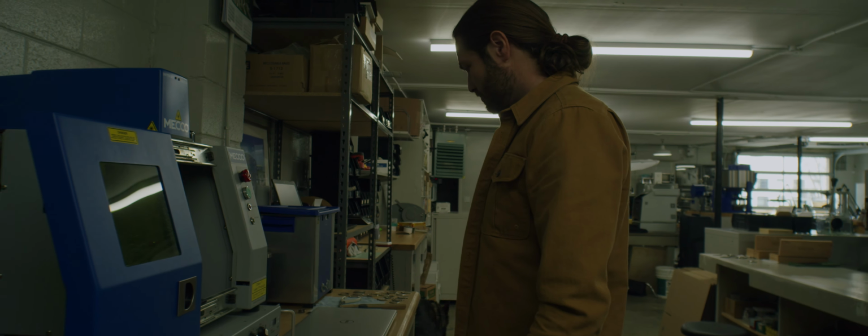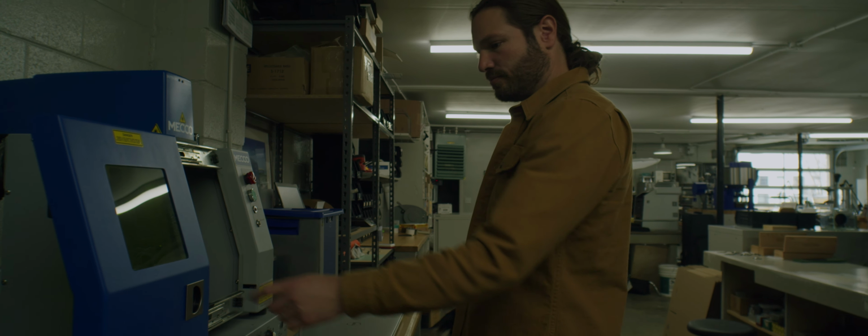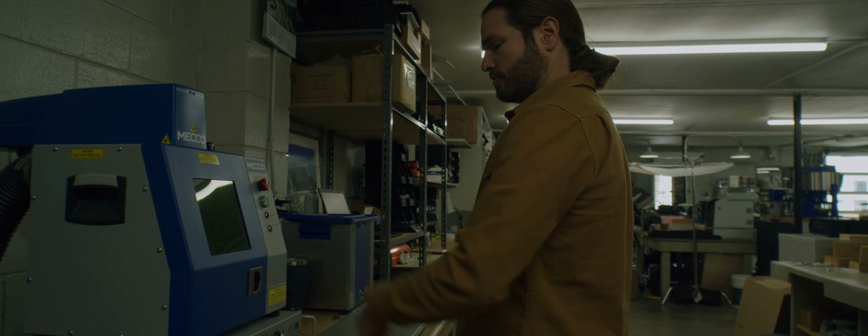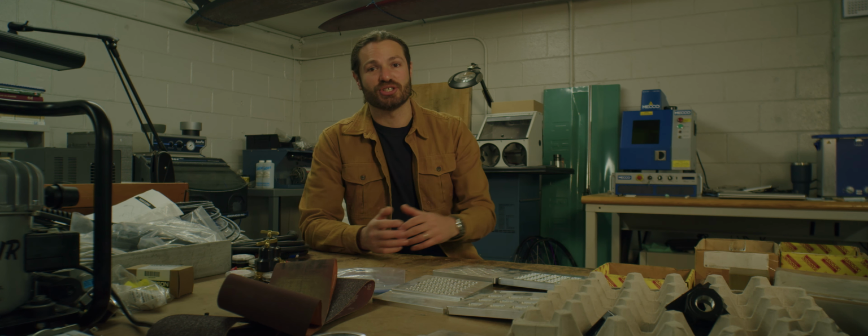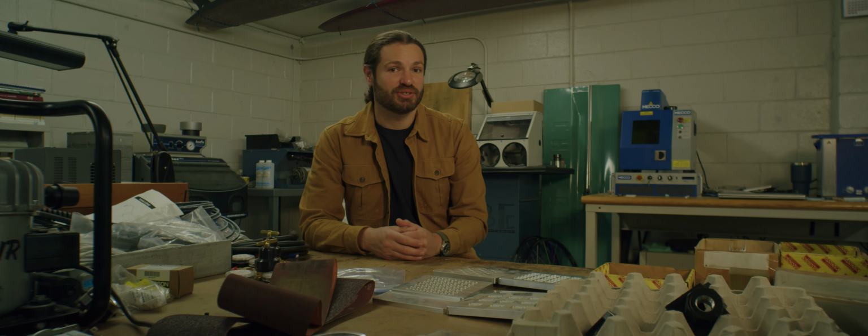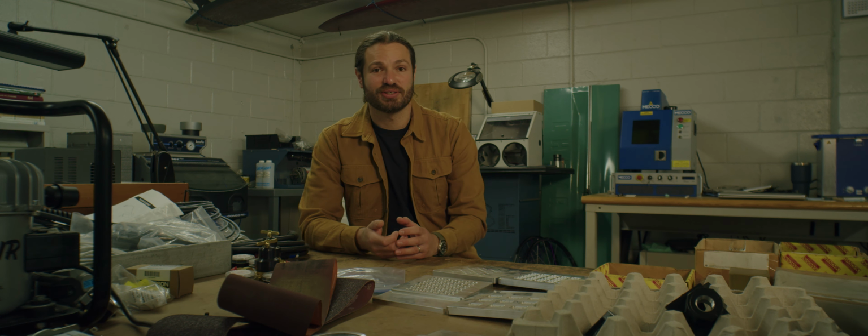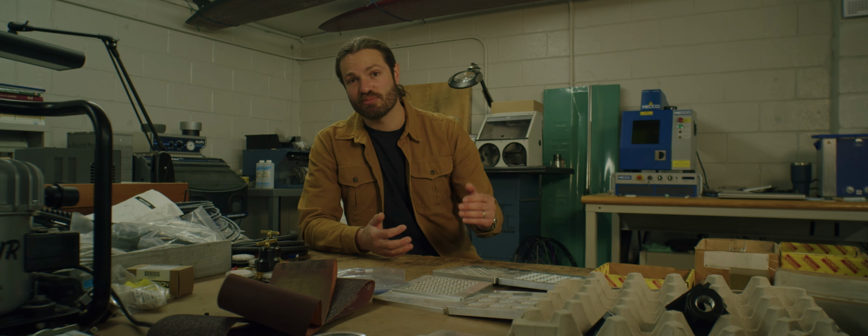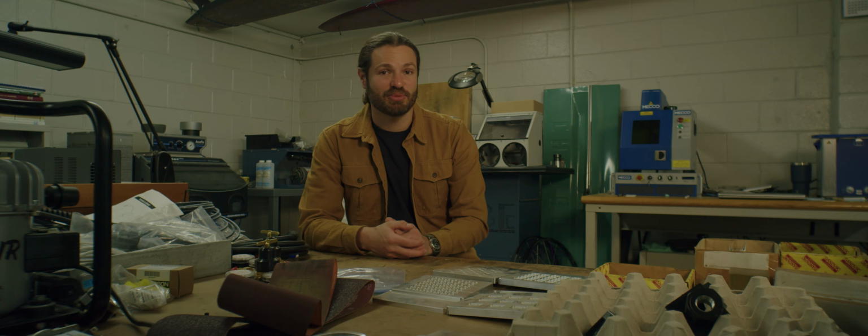So utilizing all these different tools, different workbench setups, everything that I have at my fingertips in this workshop, I'm able to finish almost all the parts of a mechanical watch and then bring them over for cleaning and assembly.